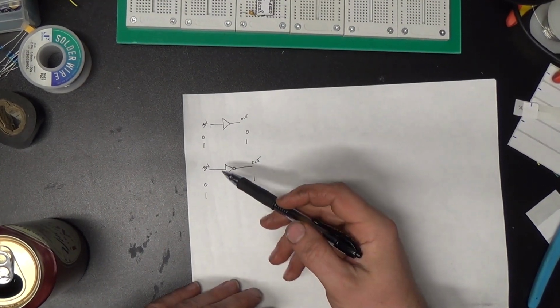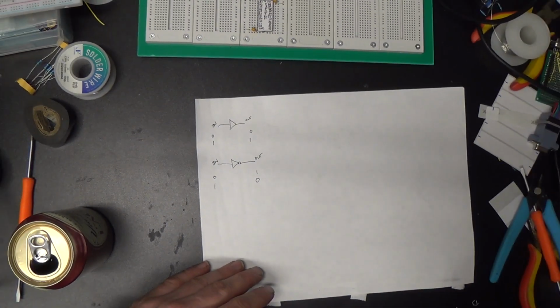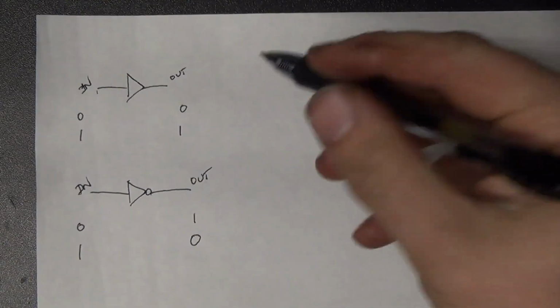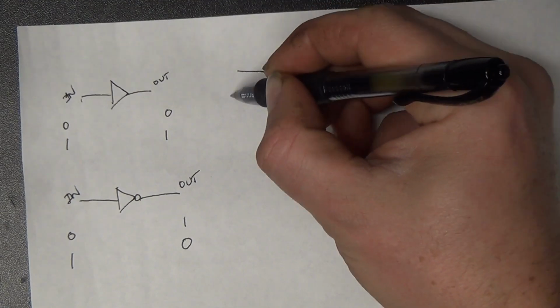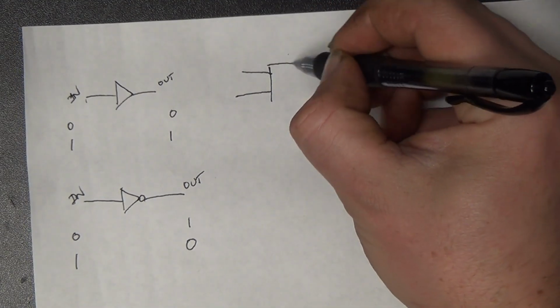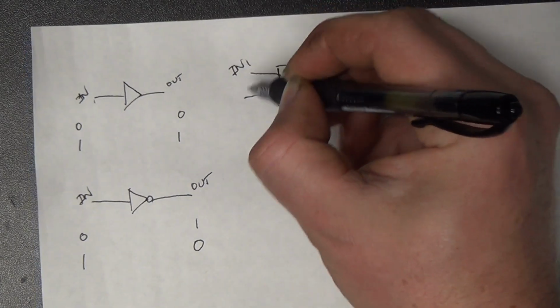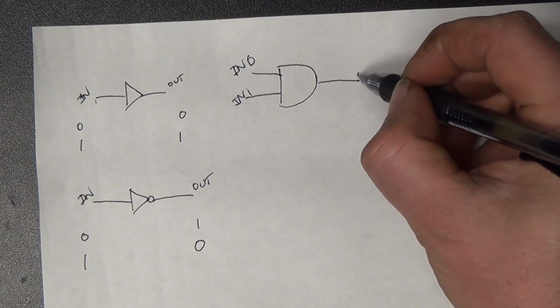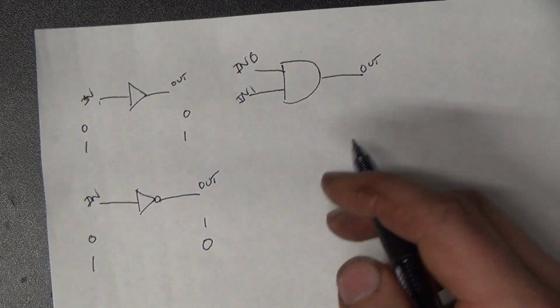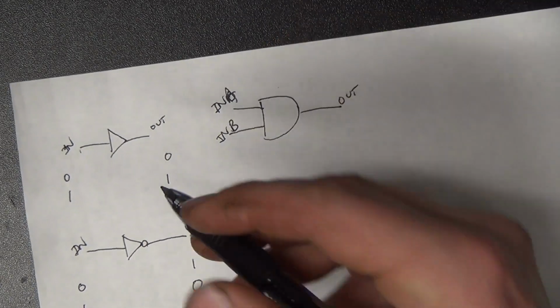Now these devices only have one input. We have other devices, logic gates, oops, wrong way, that have two inputs. Let's talk about an AND gate. This is an AND gate. It has two inputs and one output. And it has an output right here. We'll call the inputs A and B, then we won't get confused.